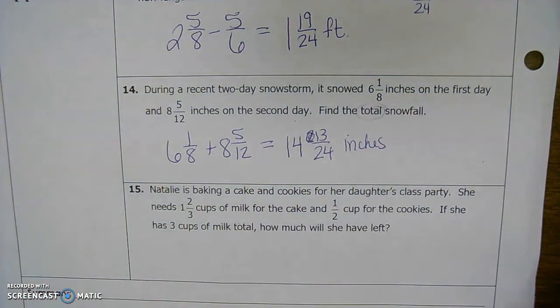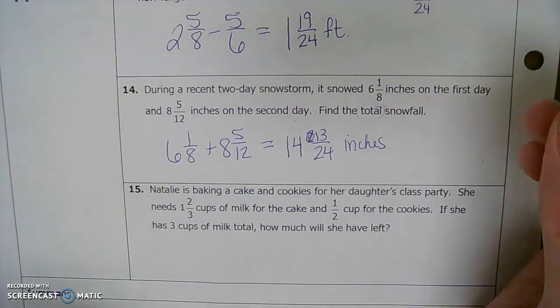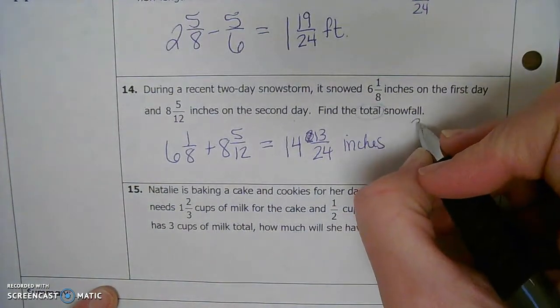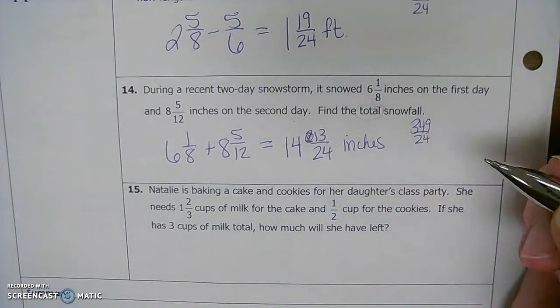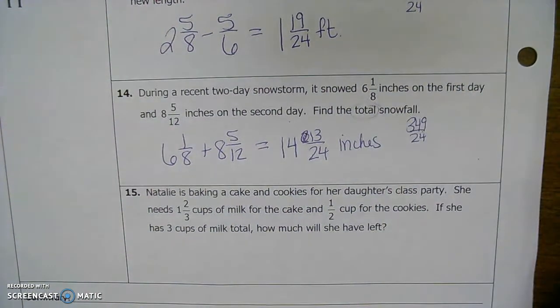If you want to write inches of snow, you can, or you can just write inches. 14 and 13 24ths. That was 349 out of 24. So again, if this is what you got, that's correct, but please change it to a mixed number.